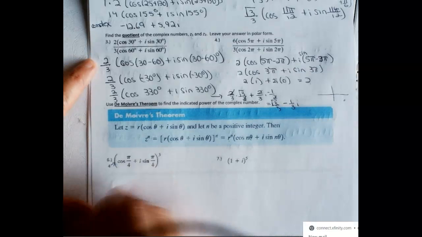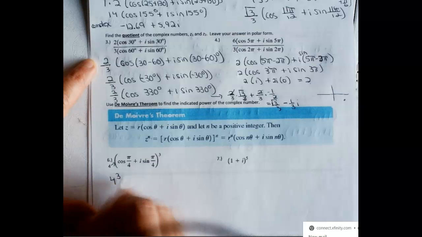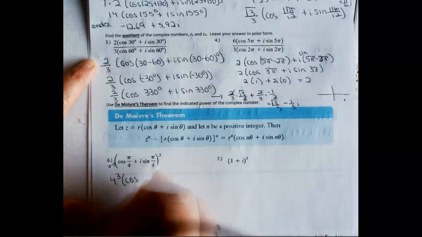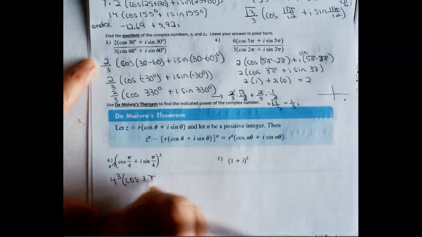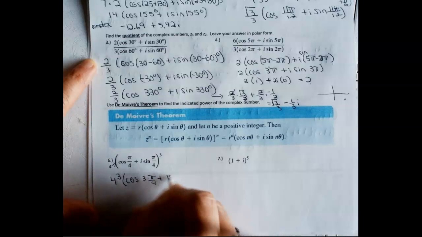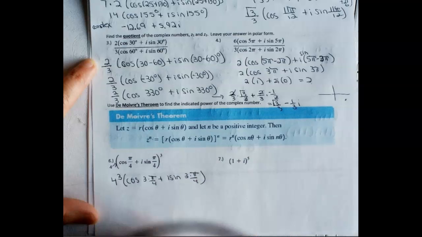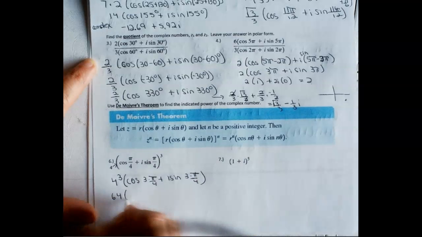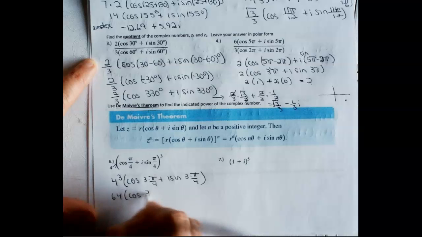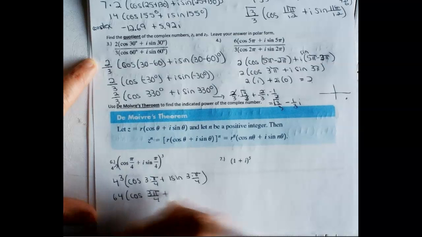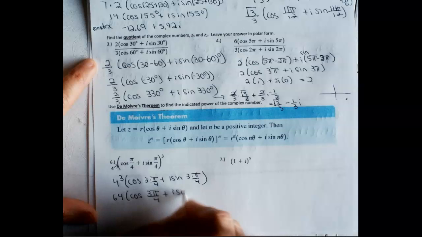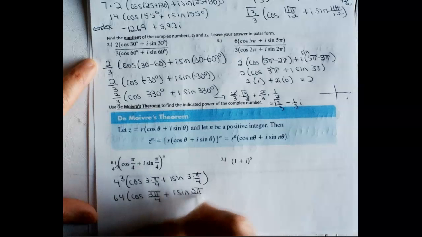If my magnitude is 4, I would take 4 to the 3rd, and then I have cosine of 3 times pi over 4 plus i sine, again 3 times pi over 4. 4 to the 3rd is 64. This would give us 64 times cosine of 3 pi over 4 plus i sine of 3 pi over 4.